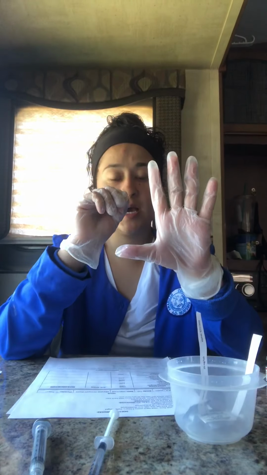When I'm giving IM, the sites for intramuscular are going to be my vastus lateralis and ventrogluteal. I'm looking for the greater trochanter and the iliac crest. When I find the markers, I'll place my hand there, and then I'm going to go in at a dart motion, 90-degree angle.